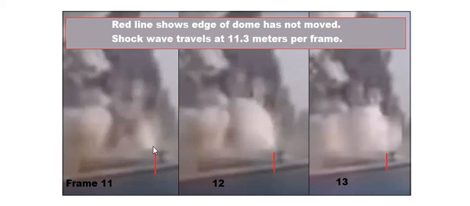Now, if that were part of the shock wave, if that were formed by the shock wave, we would necessarily see it moving to the right. It's not moving. Some might say, well, it's moving towards us. That's why it doesn't appear to be moving.